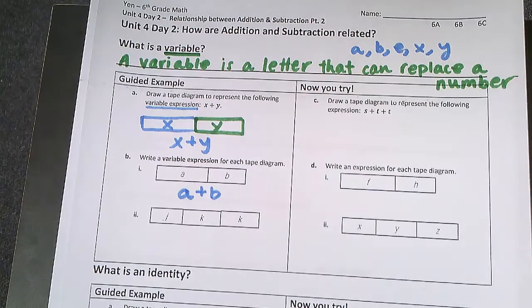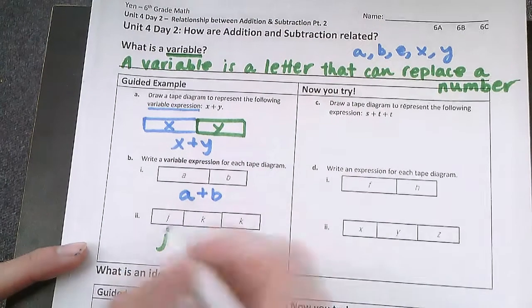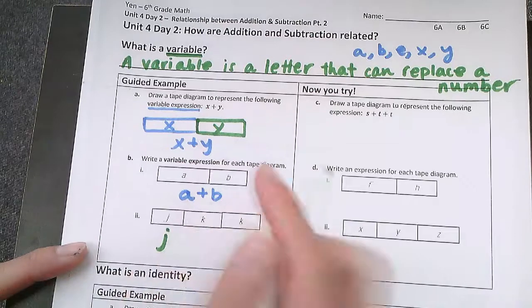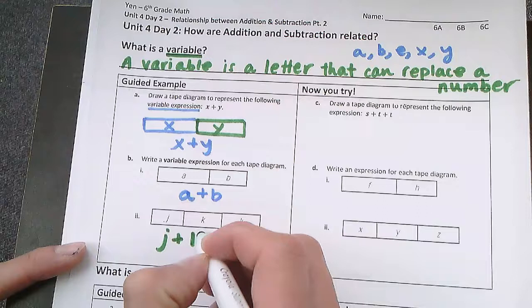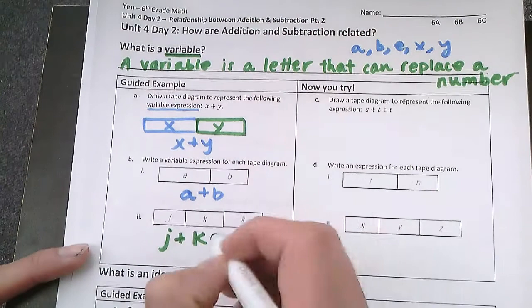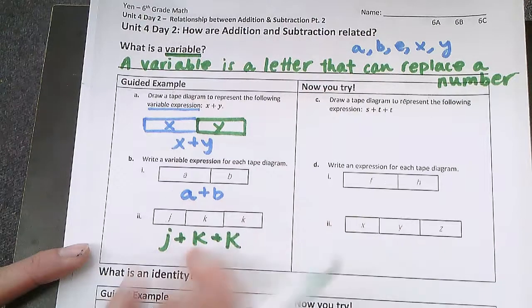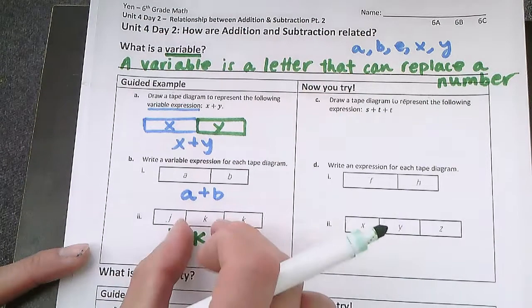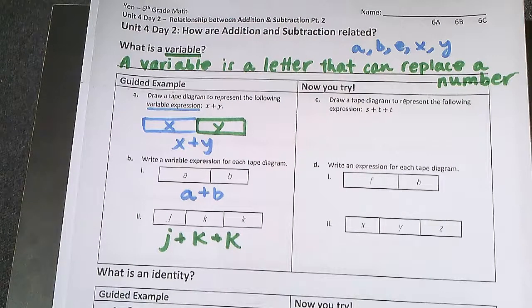For the last one, we start with j, some amount of j. We add k, whatever this amount is, which we're calling k. And then we add another amount of k. So this whole thing is j plus the k amount plus the k amount. Okay. So we're doing the exact same thing we did yesterday, but instead of using numbers, now we're using these variables.